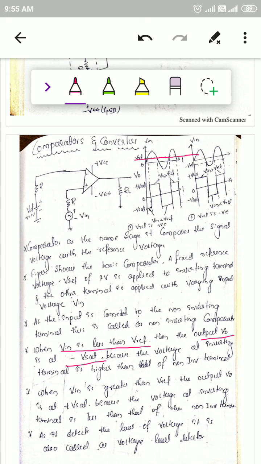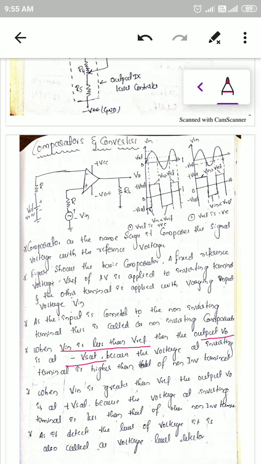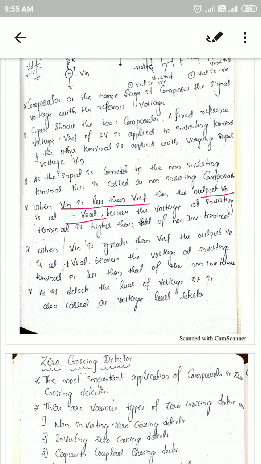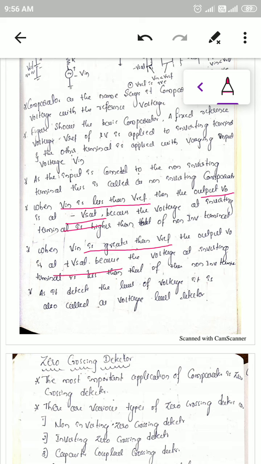See here, this dotted line is the reference line and the sine wave is your input. In the first case, Vin is less than V reference, so the output is at the negative saturation. When the input voltage is greater than the reference voltage, then V0 will be at the positive saturation. This is vice versa.